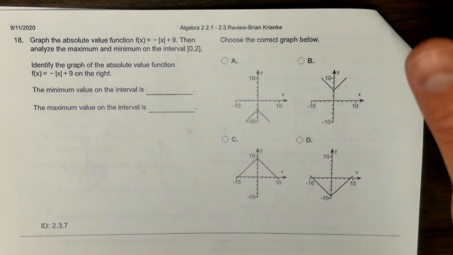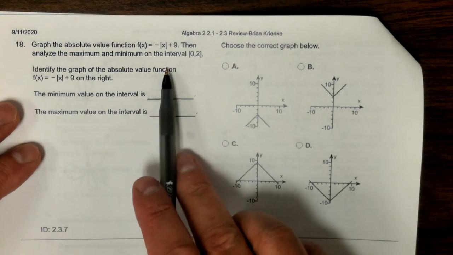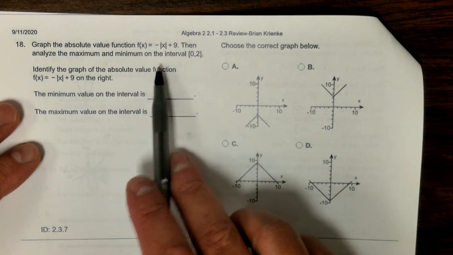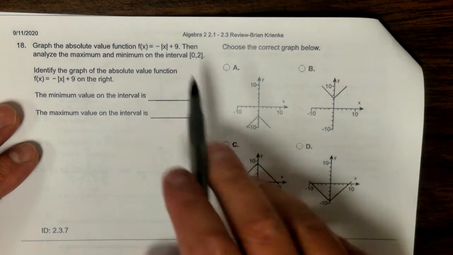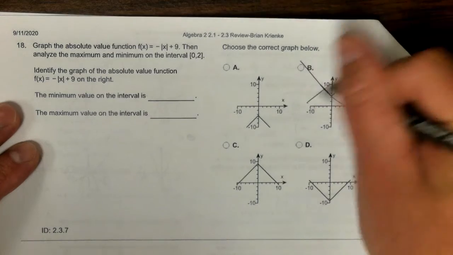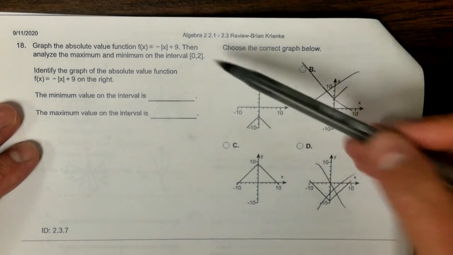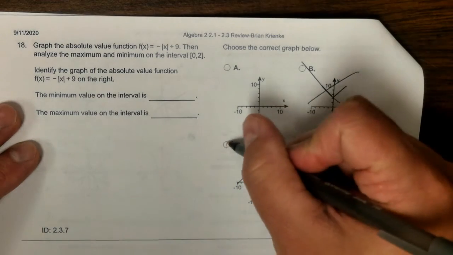Okay, number 18. Graph the absolute value function, then analyze the minimum and maximum. So this one does have a negative sign, so I know it's going to be down, and then it's going to be up 9, which is this one.